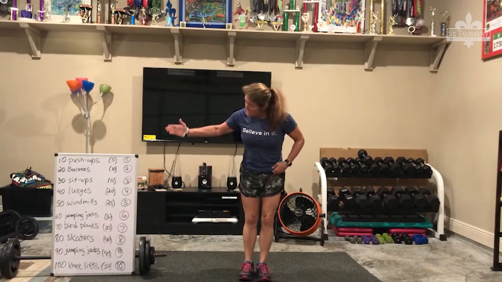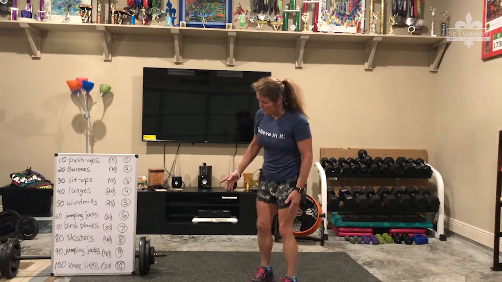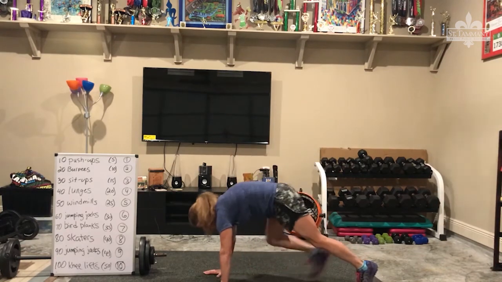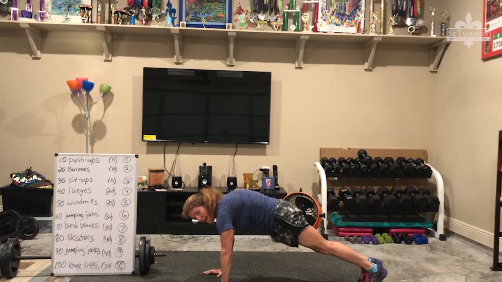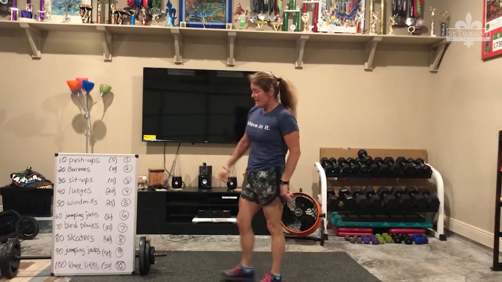But this routine does call for a regular jumping jack, but that's something that you can substitute in there if you want something a little bit different. So you could do plank jacks, jumping jacks, or let's do it together. Everybody ready? Plank jacks.